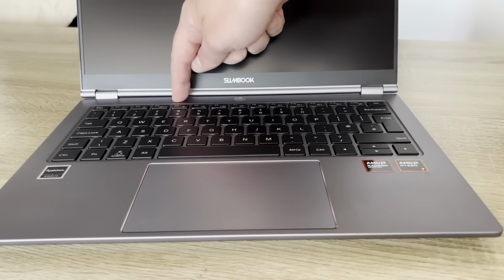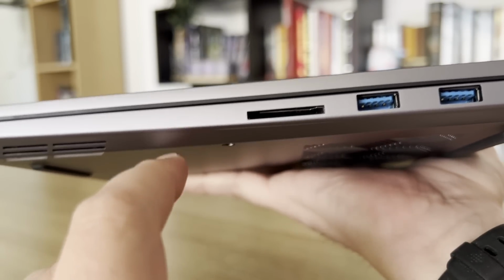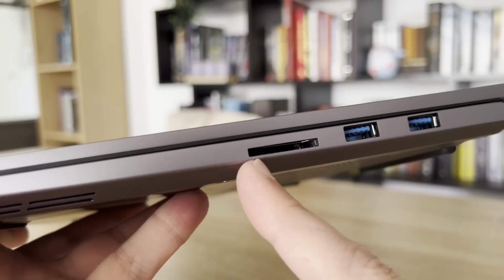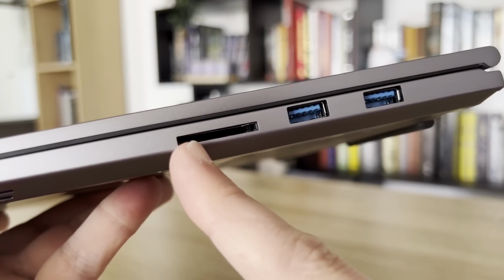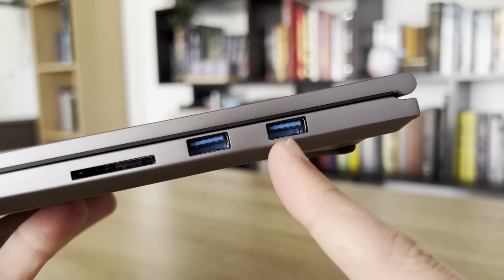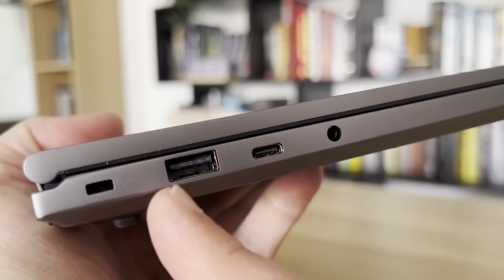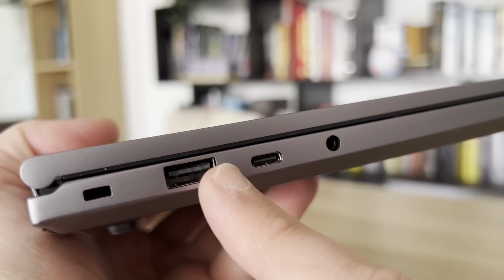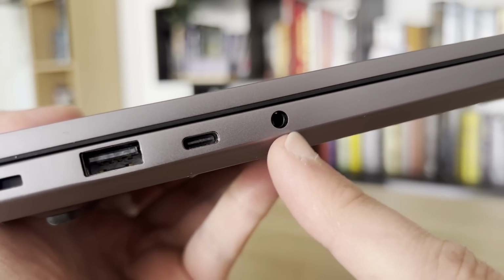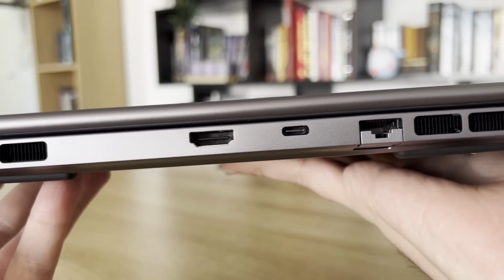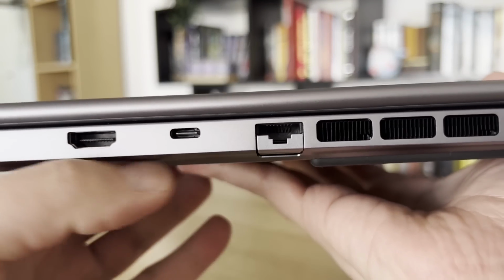As per the ports, the laptop comes with no barrel charger, it's USB-C charging only, so that's gonna please a lot of people. And you get on the right an SD card reader and two USB-A 3.2 Gen 1 ports. On the left, you have a USB-A 2.0 port, a USB-C 3.2 Gen 2 port, and an audio jack. And on the back, you have an HDMI 2.1, a USB-C 4, and a gigabit Ethernet port as well.